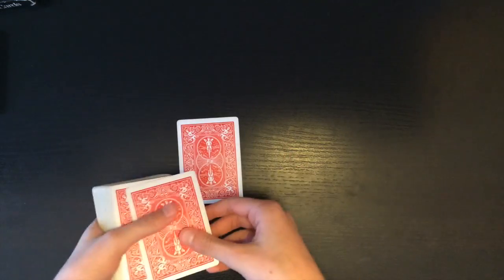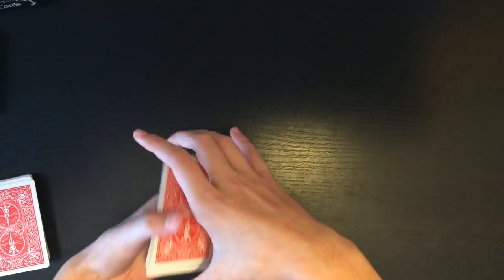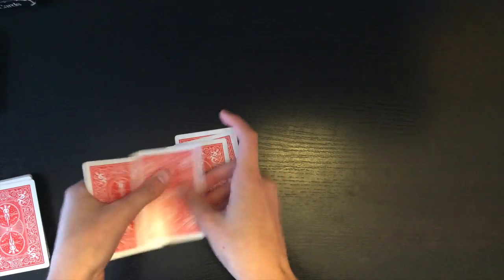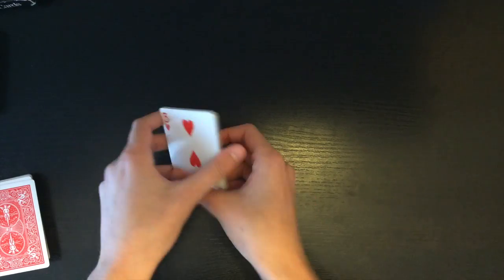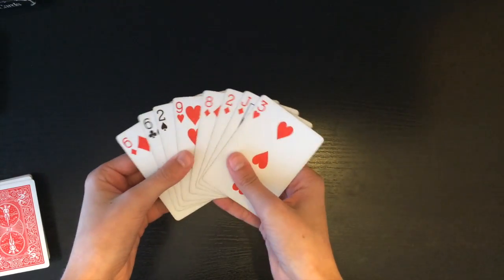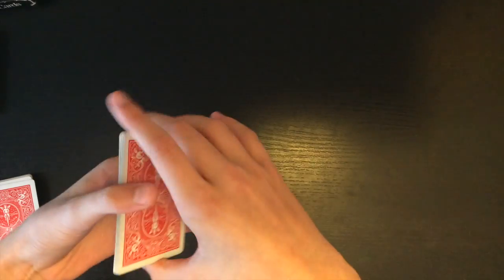So the spectator can pick any 8 cards they want. So, we'll just say these 8 cards. 1, 2, 3, 4, 5, 6, 7, 8. Perfect. Okay, so they can pick any 8 cards. It's a totally free choice. It does not matter what they are at all. They can be shuffled. It does not matter at all.